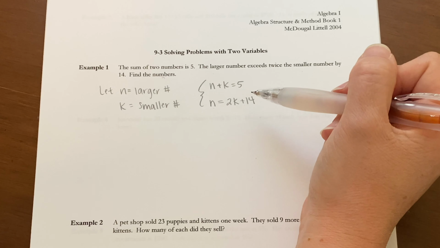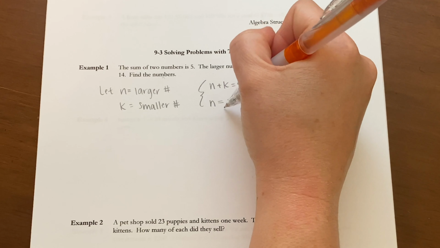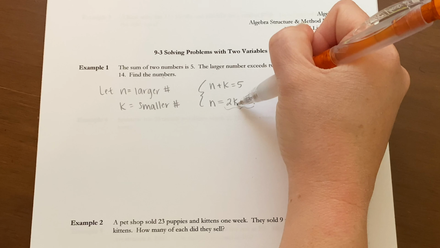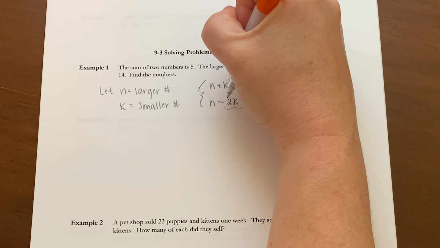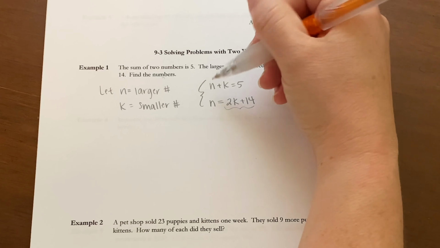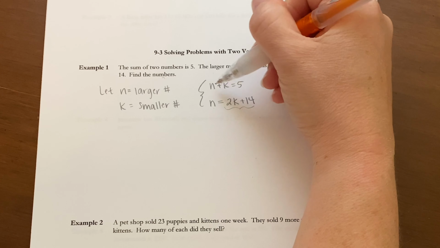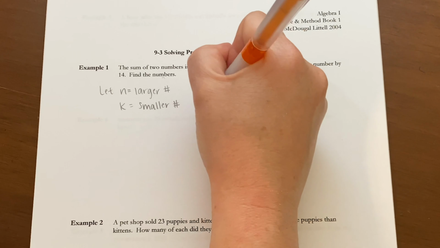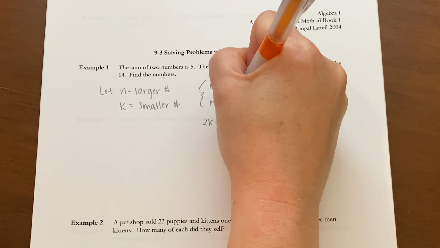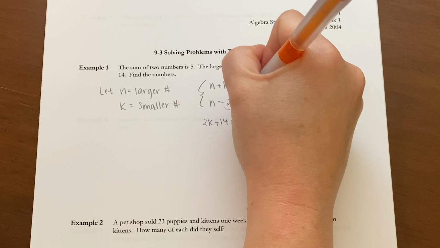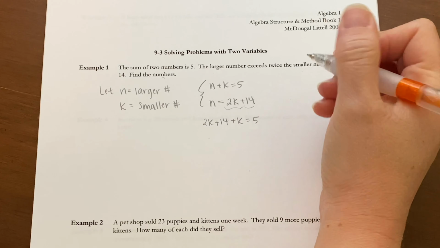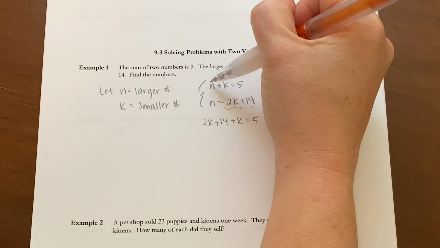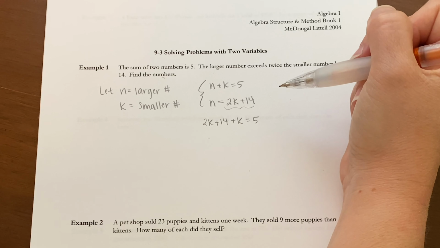With the substitution method, I'm going to take this whole thing, 2K plus 14, and substitute it into the other equation in place of the N. Because it equals N, it can stand in the place of N. So in place of the N, I'm going to have 2K plus 14, and then plus K equals 5. So I substituted 2K plus 14 in place of the N in the other equation.